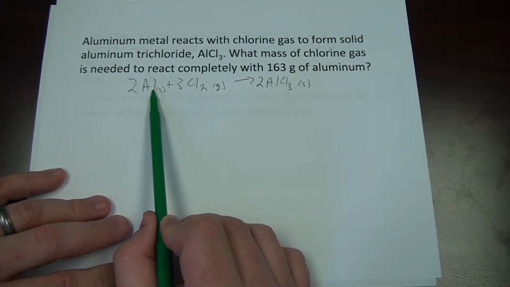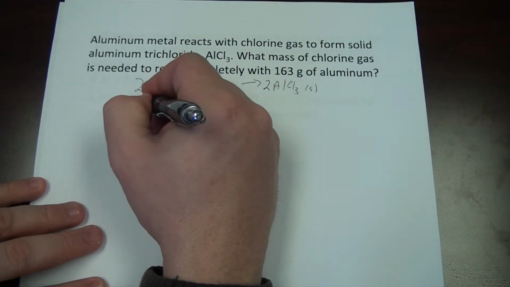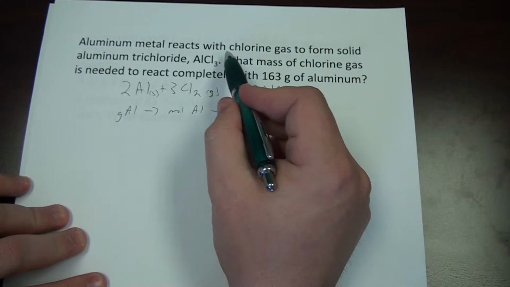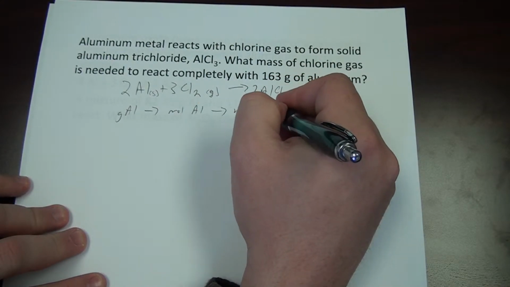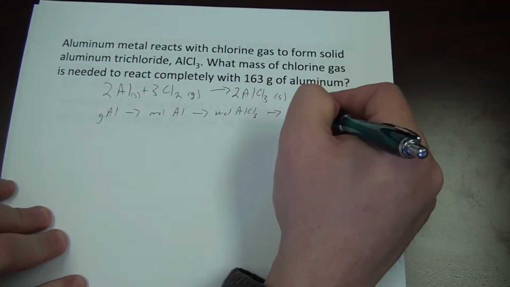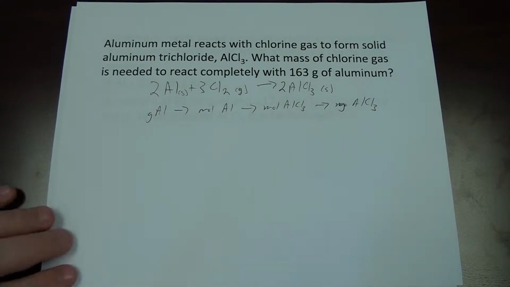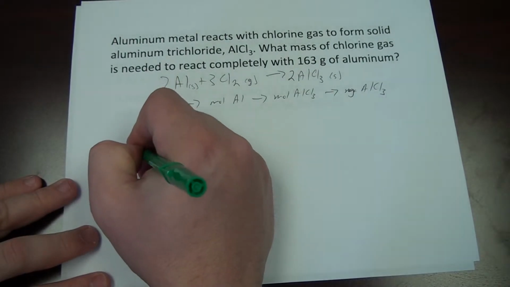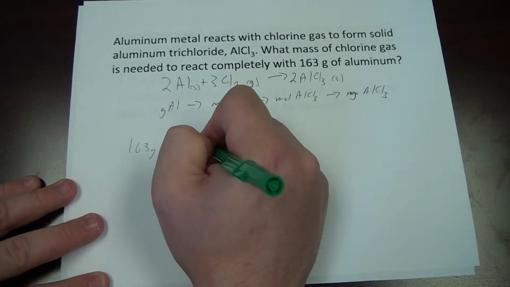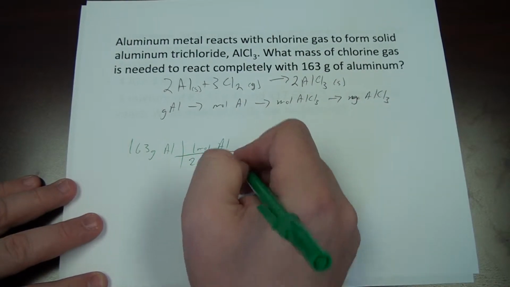be to go from aluminum as a mass, grams of aluminum, to moles of aluminum, to moles of aluminum trichloride, to mass or grams of aluminum trichloride. Same sort of plan we had before, we're just using different values. So 163 grams of aluminum, convert from mass to moles. So 1 mole of aluminum has a mass of 26.98 grams.